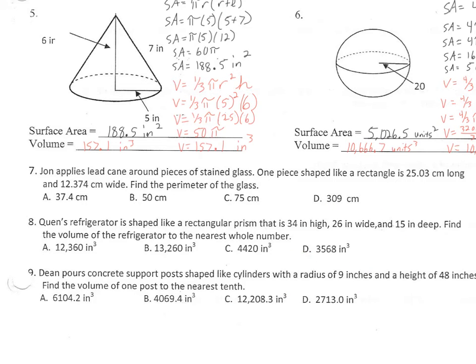So not going to go all the way through all these, but just setting this up. Perimeter of a rectangle. You've got 25.03. You've got 12.374.